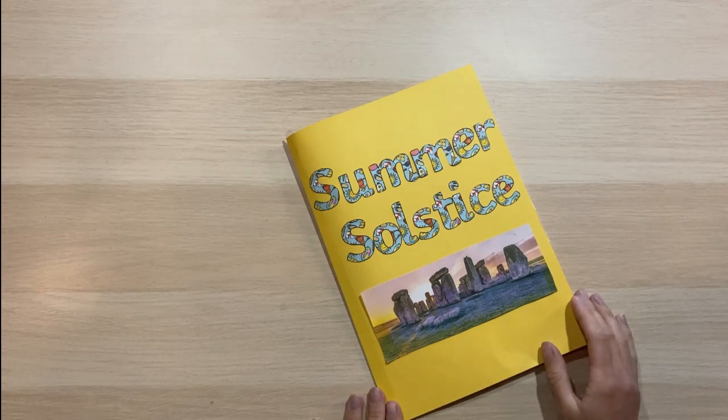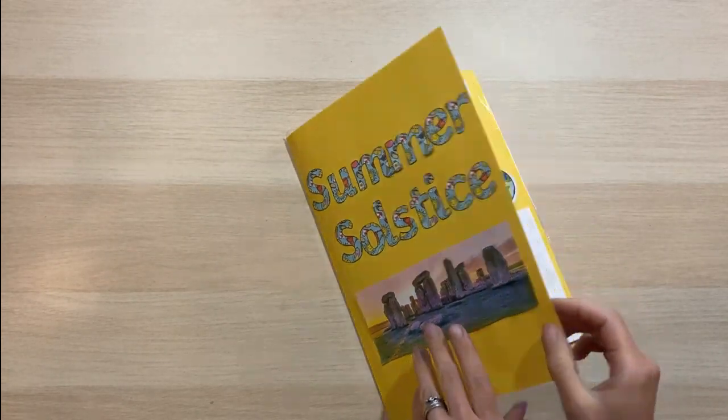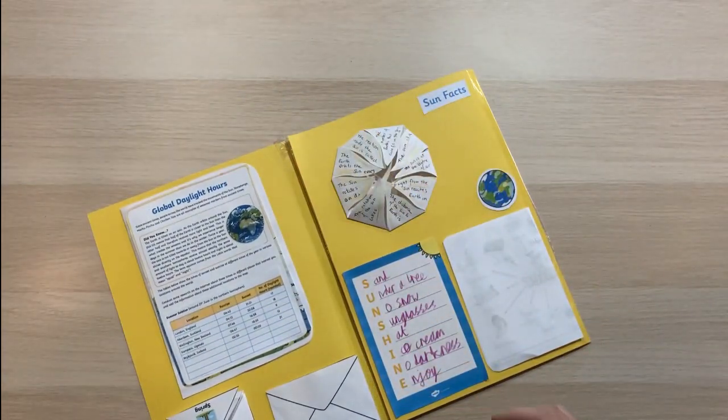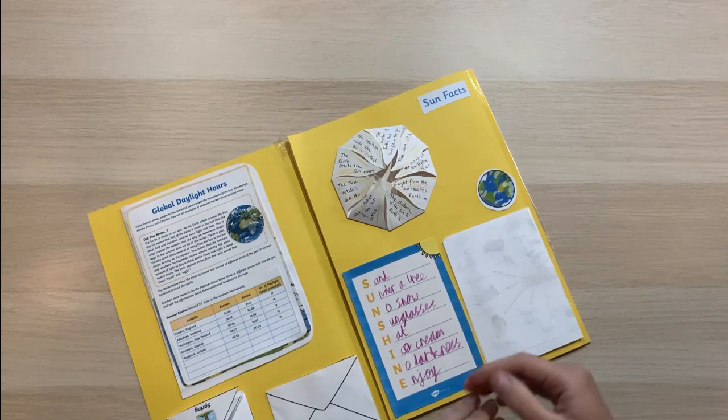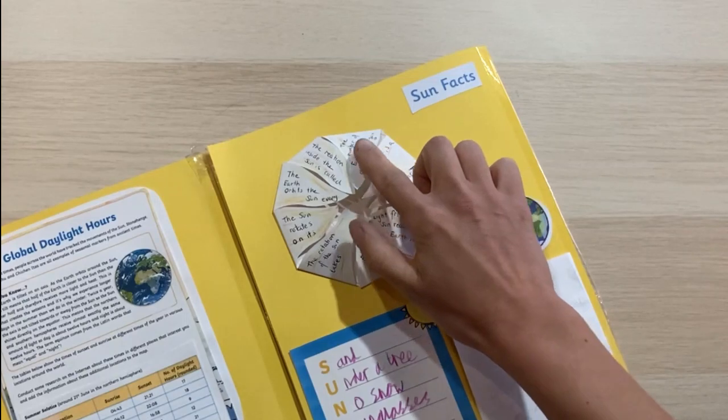So we're going to have a look through our Summer Solstice Lapbook here. We've got some letters from Twinkl and a nice picture on the front cover. And then inside we're starting with learning all about the sun and some sun facts. So we've found some information on Twinkl, like from PowerPoints and worksheets.